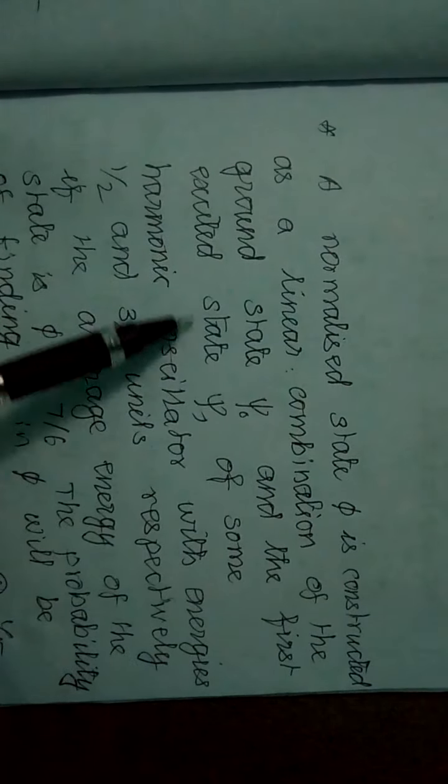The normalized state psi is constructed as a linear combination of atomic orbitals to give the molecular orbital, a combination of the ground state psi naught and the first excited state psi 1 of the harmonic oscillator, with energies 1/2 and 3/2 units respectively.